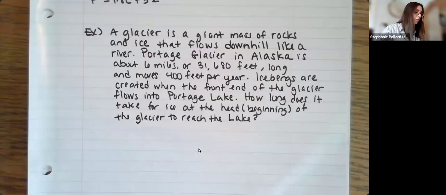So it says a glacier is a giant mass of rocks and ice that flows downhill like a river.